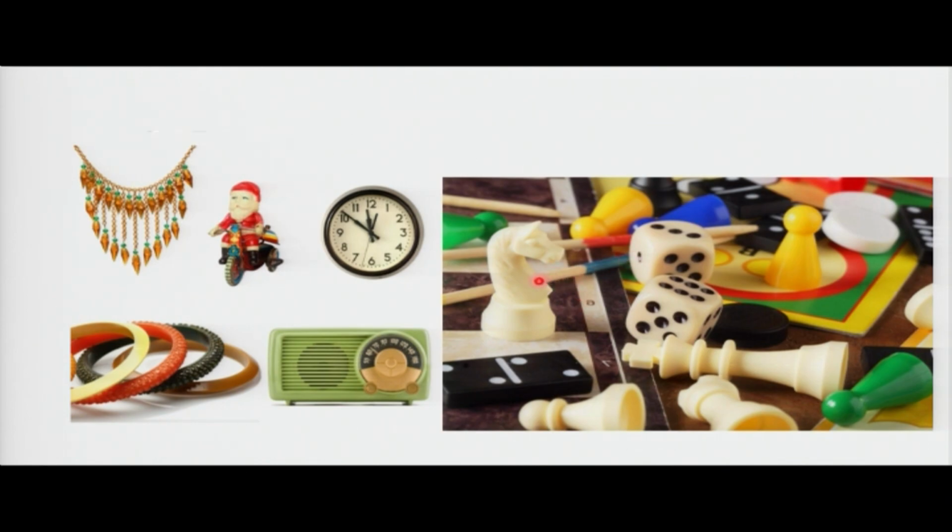If you enjoy the game of chess, you can see this is a castle, this is a king, this is a pawn. Then we have those people who enjoy Ludo. We have this, which is also a thermosetting plastic made out of bakelite.